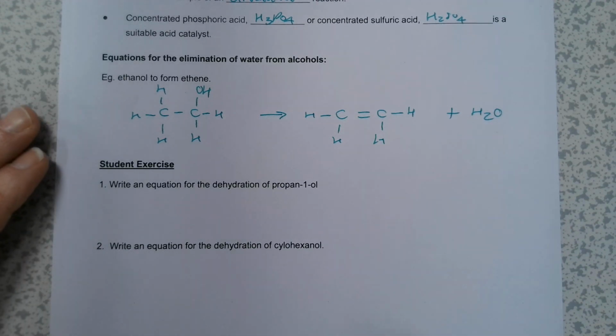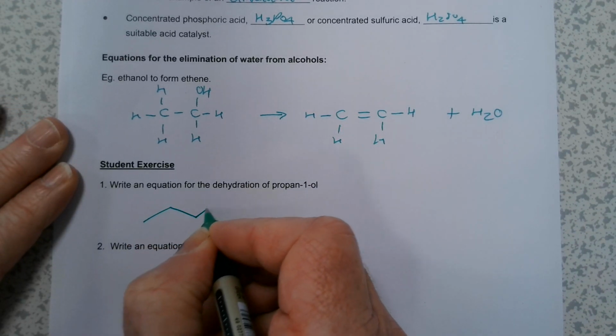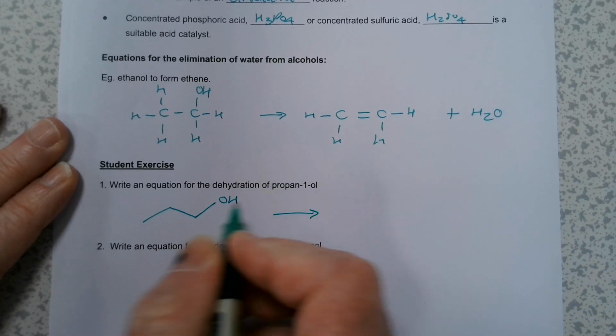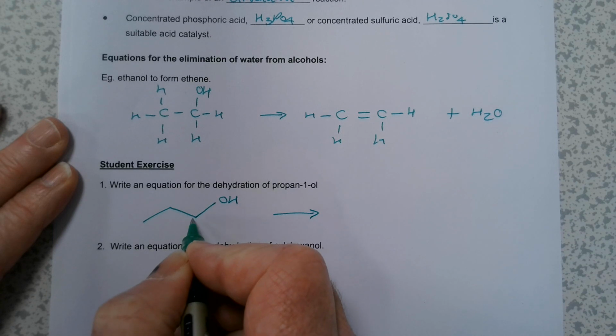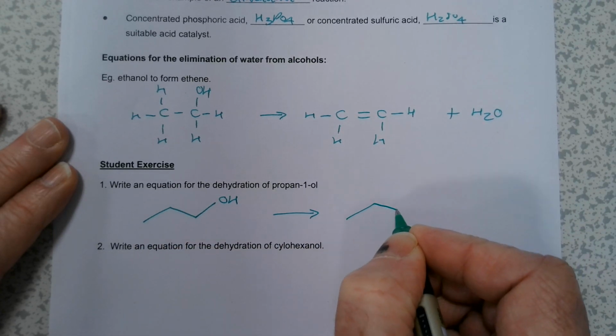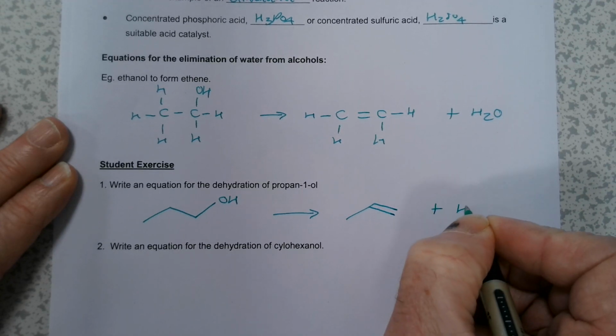Okay, we don't have to draw out displayed formula. We could do it skeletally. Propan-1-ol, we're going to remove the OH group from this carbon and a hydrogen from the carbon next door. So we will form propene and we'll form water.